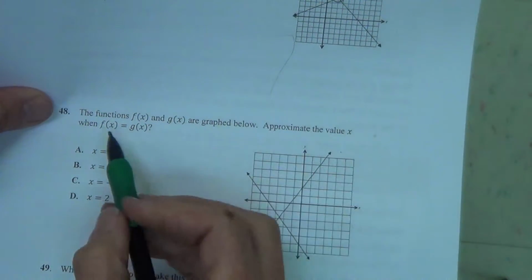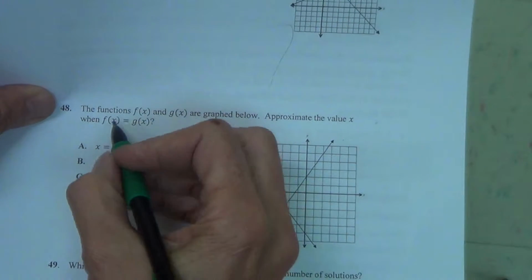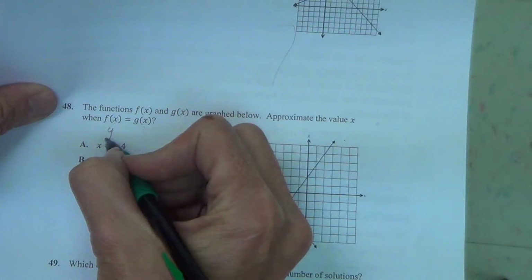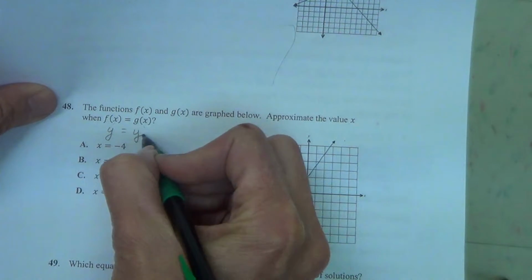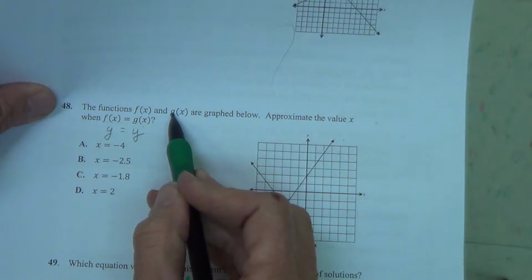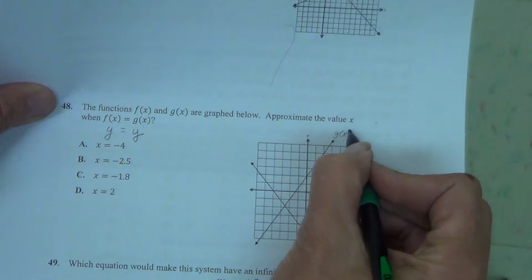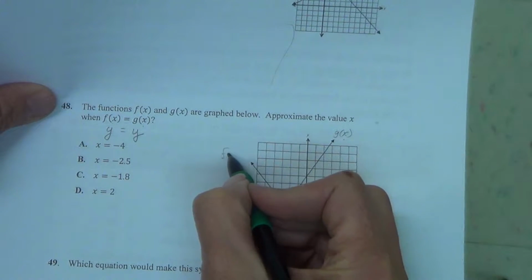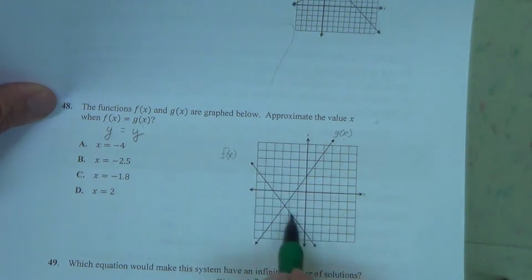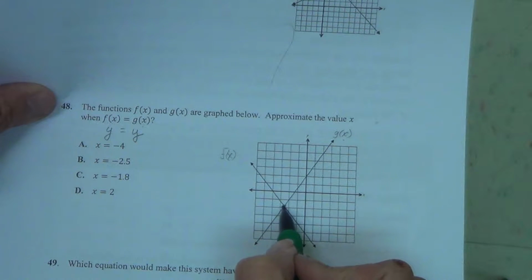Approximate the x value when f of x and g of x are equal. Well, f of x is a formal name for y. g of x is a formal name for y. What we're saying is that it's the g of x line, whichever one it might be, and the f of x line, the function of x. So on these functions, when their y's are equal, what's the approximate x value?